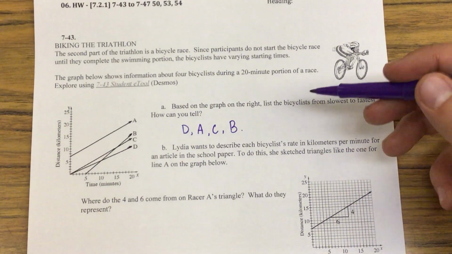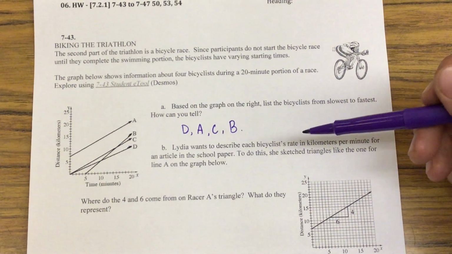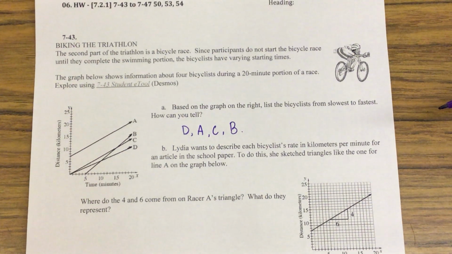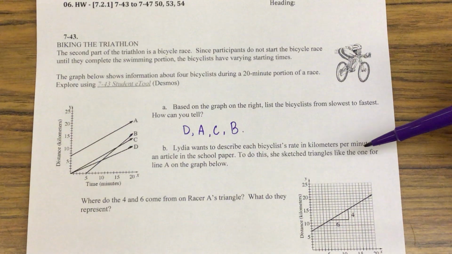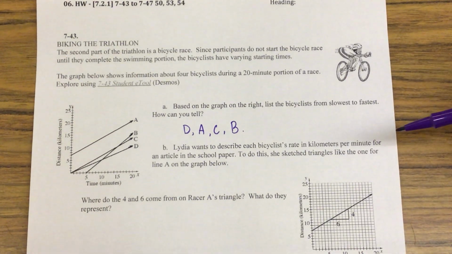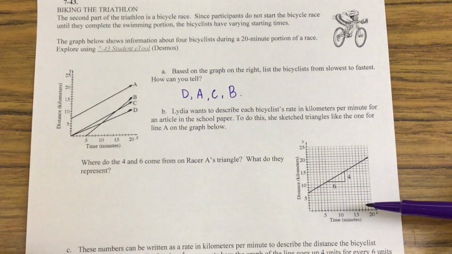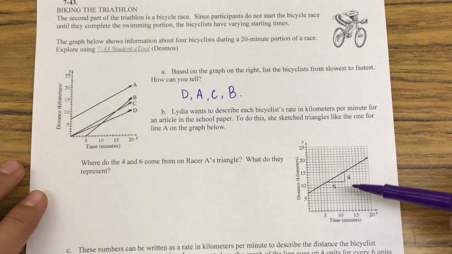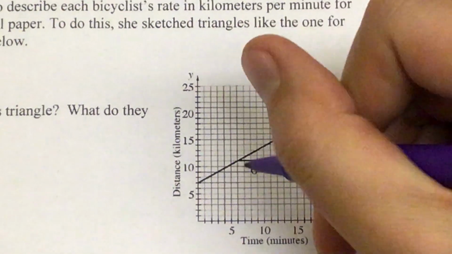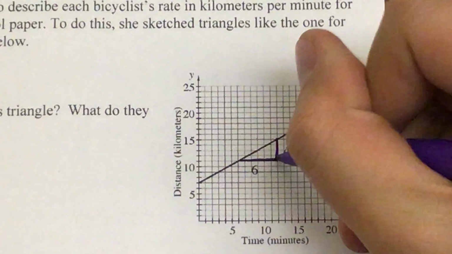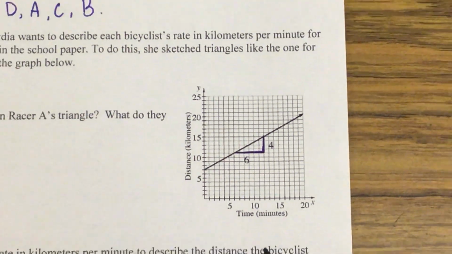So here, Lydia wants to describe each bicyclist's rate in kilometers per minute for an article in the school paper. To do this, she sketched triangles, one for line A on the graph below. That's right here. So the question was, where do the 4 and the 6 come from? Well, if you look closely, we can count that this is 6 units across and 4 units up. And you know where that's going. That's going towards rise over run for the slope, okay?